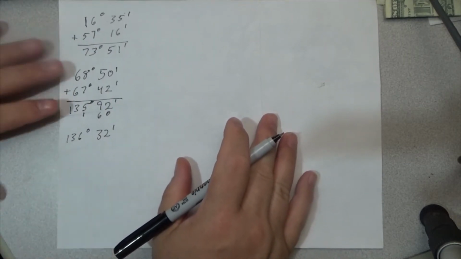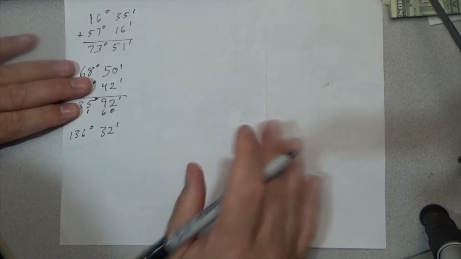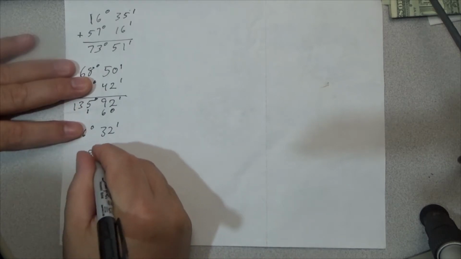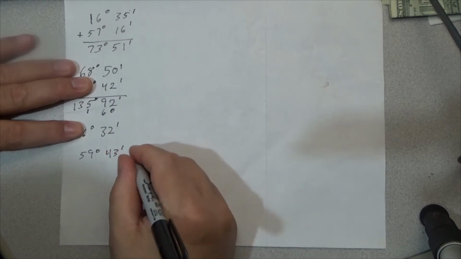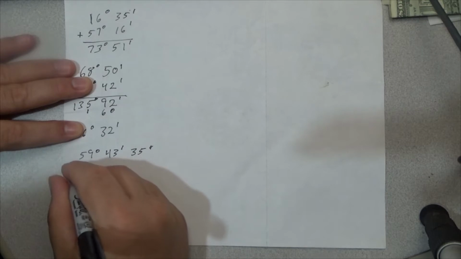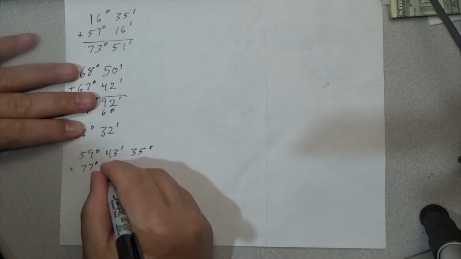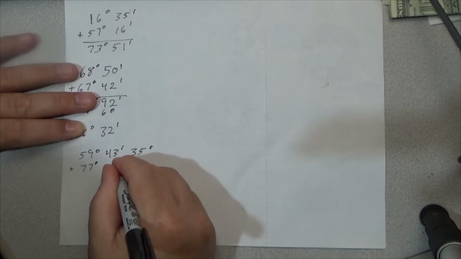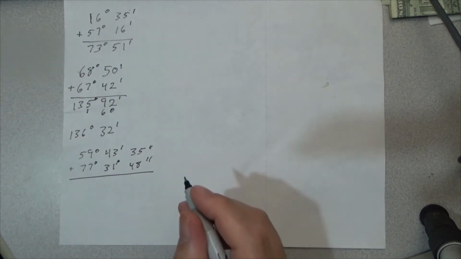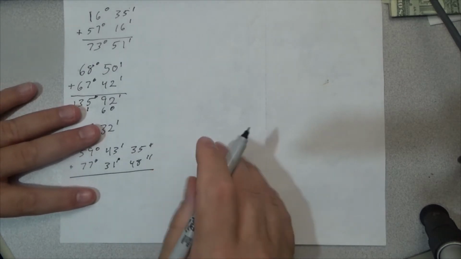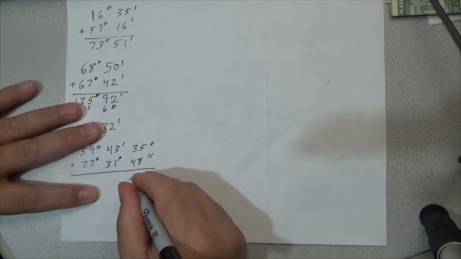Now let's take a look at example 3. So what we have is 59 degrees, 43 minutes, 35 seconds, and to that we will add 77 degrees, 31 minutes and 48 seconds. Okay, so let's add this up. So we have 83 seconds.